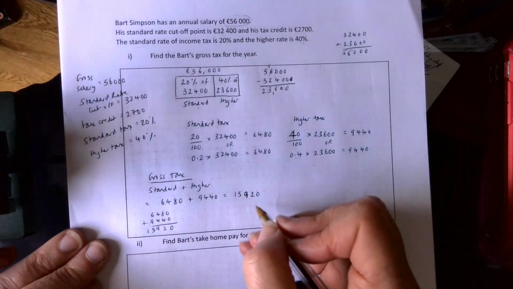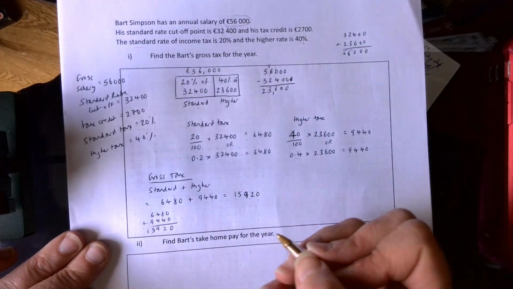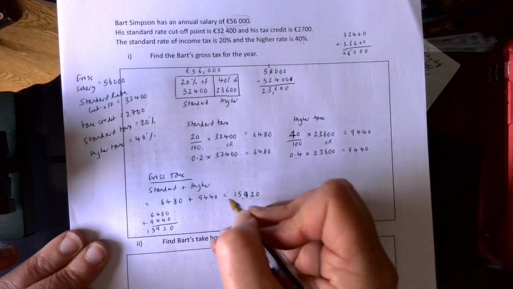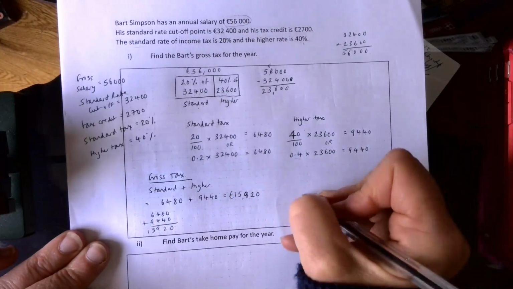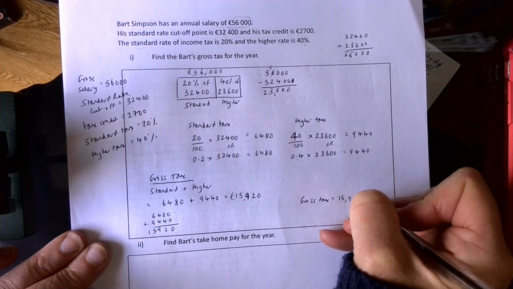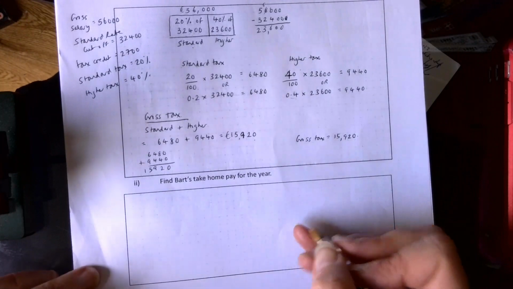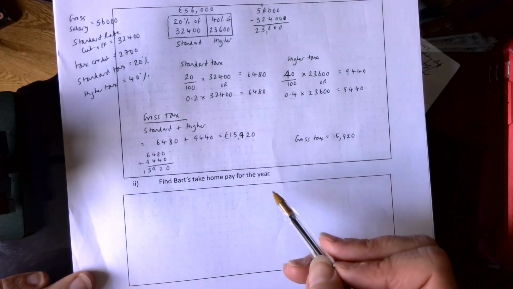His gross tax, before we do anything else, is €15,920. Notice I'm not doing anything with the tax credit at the minute. I'm just leaving it like that because that's what I was asked to find.